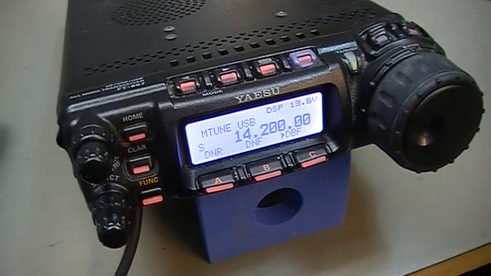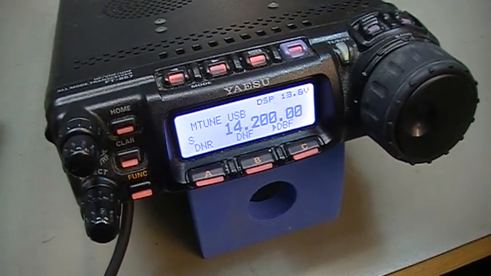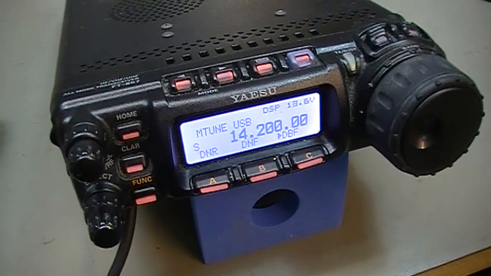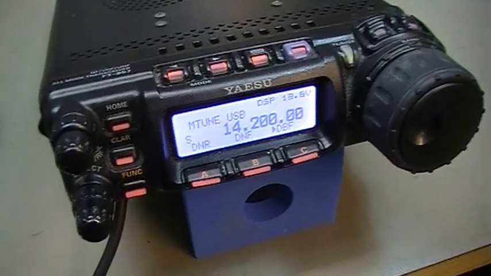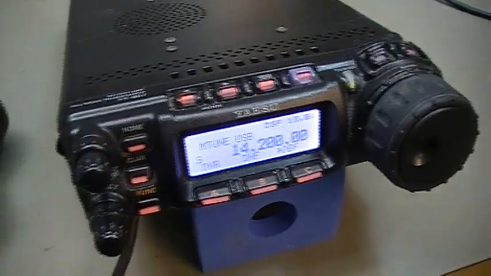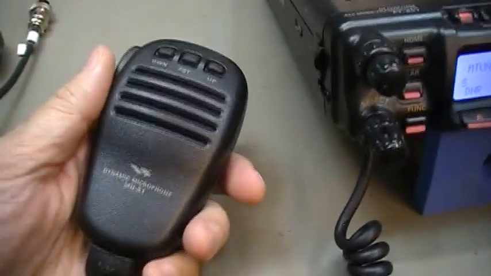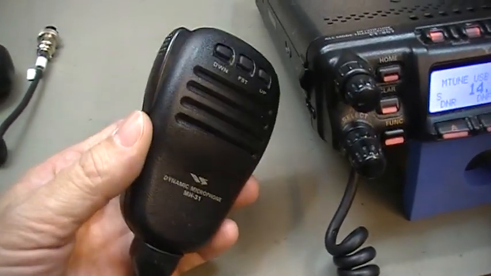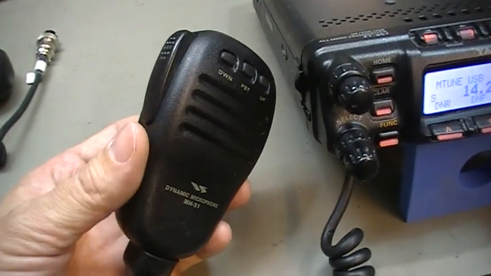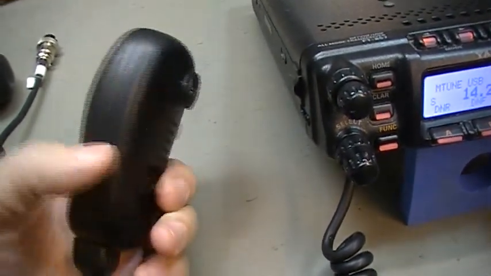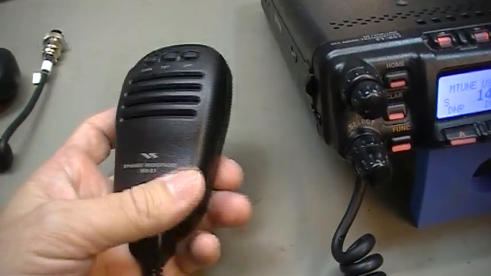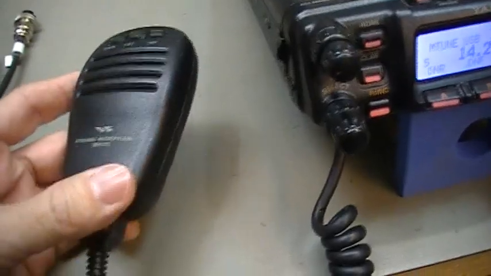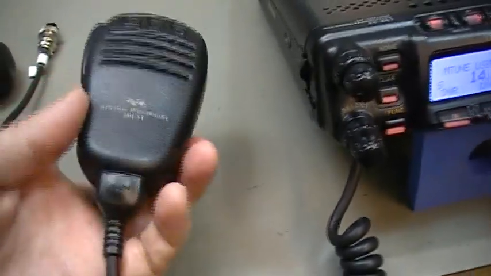Well, where can we start when we have TX audio problems? Very simple. The start point should always be the microphone, and microphones are known for producing trouble, so that is the reason why we really need to start here.